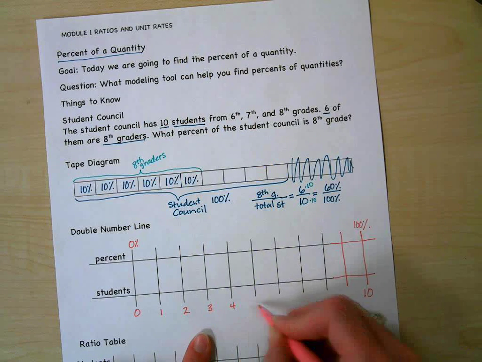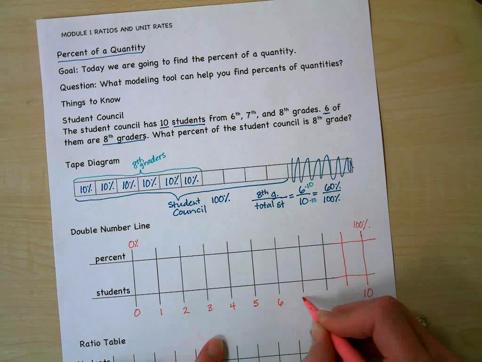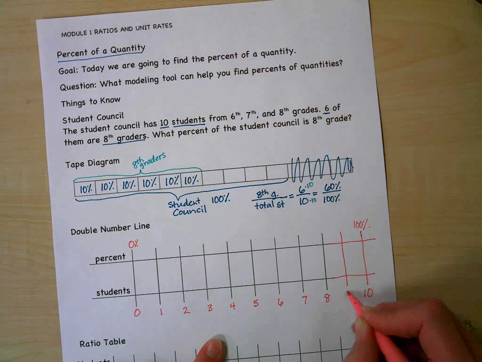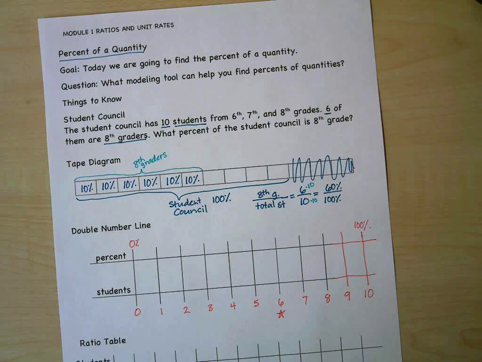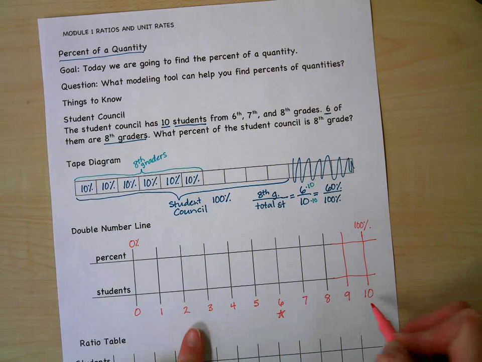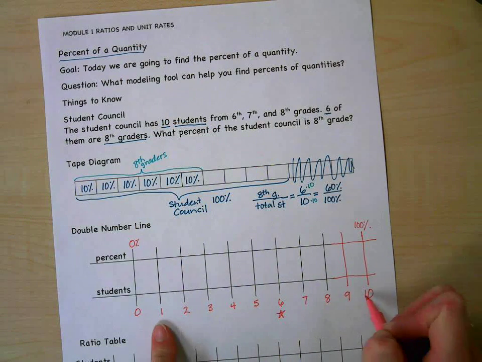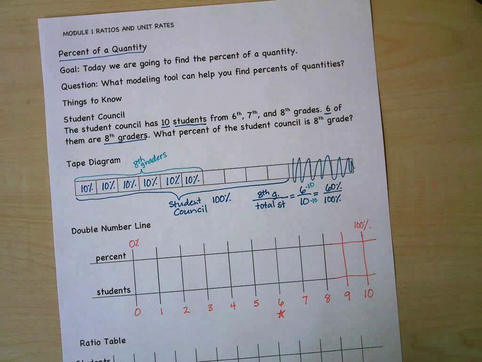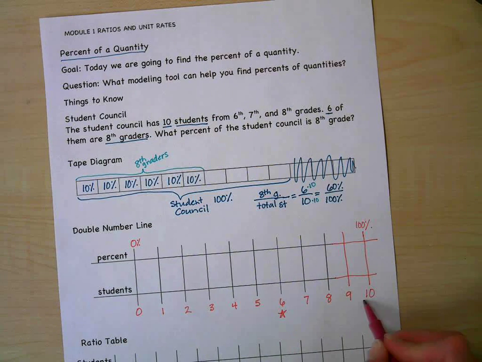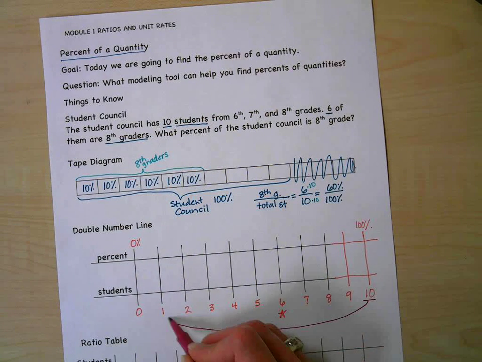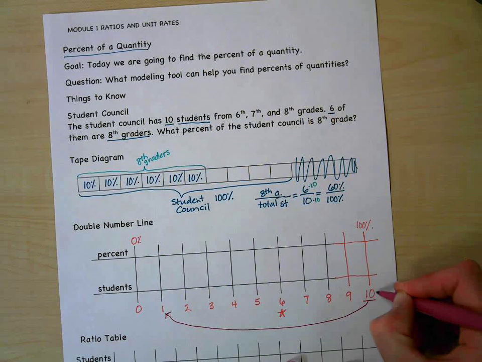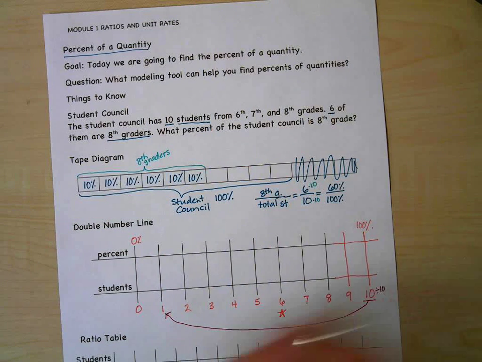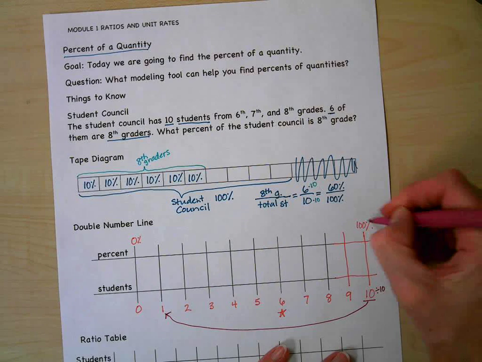So 1, 2, 3, 4, 5, 6, 7, 8, 9, 10. We want to know what percent this represents. Okay? So that's not so bad. So we ask ourselves some easy questions. How do I get from 10 to 1? How do I get from 10, this is 10, all the way over here to 1? And if you said divide by 10, you're absolutely right. So I'm going to take 10 divided by 10, and that takes me to 1.